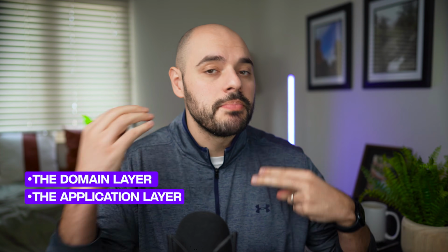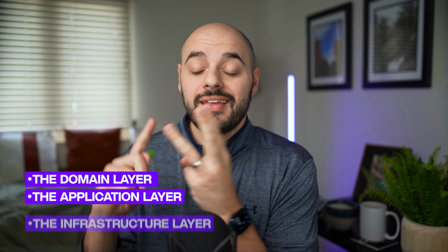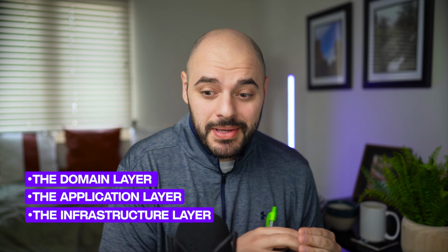includes the domain layer, like where the entity development lives, the application layer, where all the business logic of the application lives, the infrastructure layer, which is where the database and rate limiting lives. And then we're also going to include all of the unit testing and end-to-end testing. This video will cover everything you need to get started with a clean architecture for your next product.